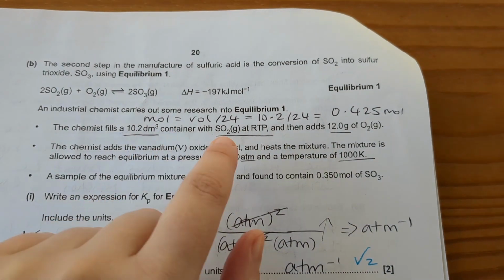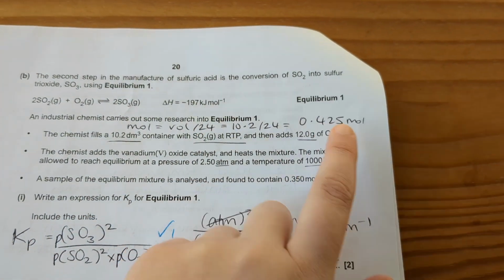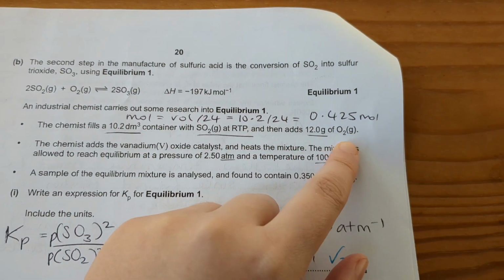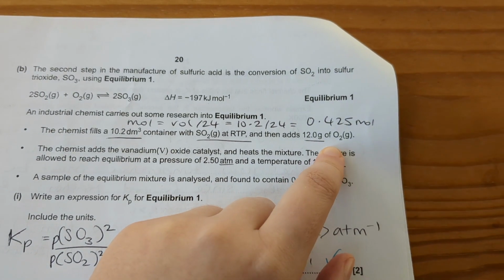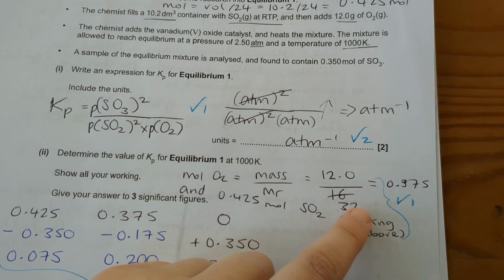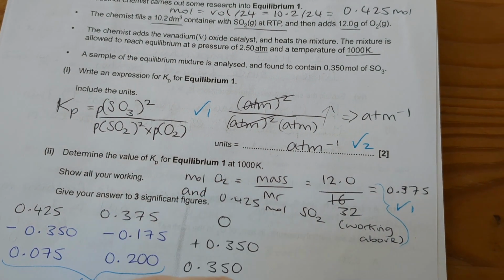So to get moles of the SO2, we do the volume over 24 and it gives us this amount of moles. Then we're given oxygen in grams, so we've got a mass of oxygen and we can work out moles of that doing mass over Mr. And make sure you use 32 for oxygen because it's diatomic. So it's O2, 2 times 16.